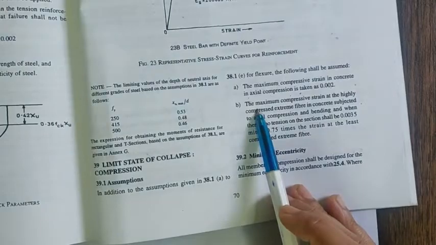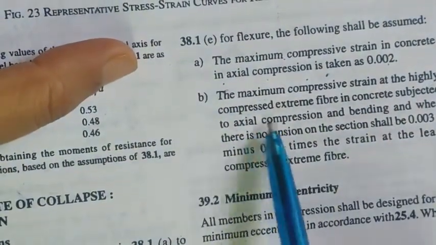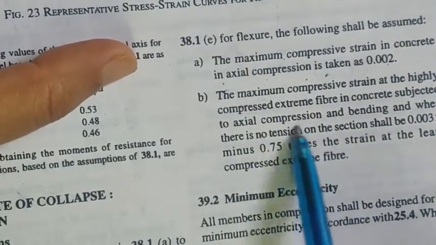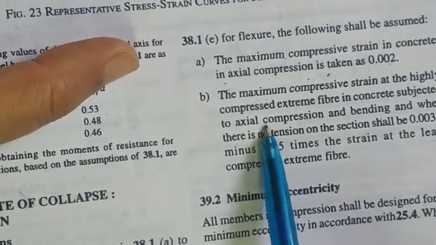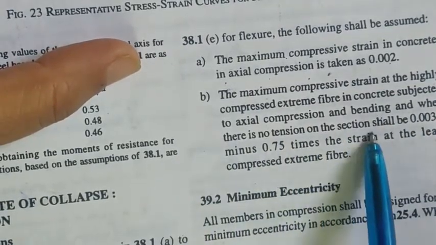The maximum compressive strain at the highly compressed extreme fiber in concrete subjected to axial compression and bending. So it means they are talking about the uniaxial bending case, when there is no tension on the section.